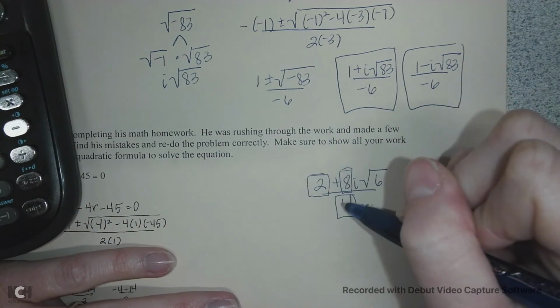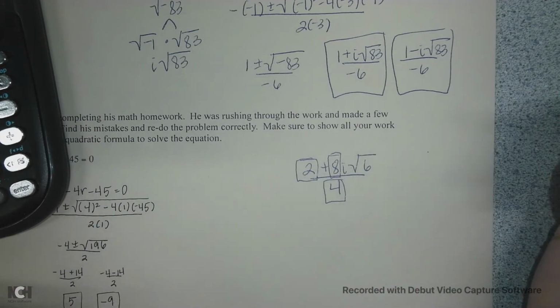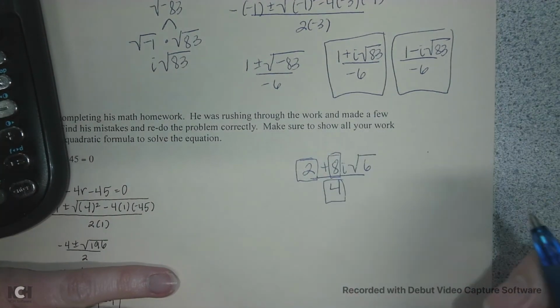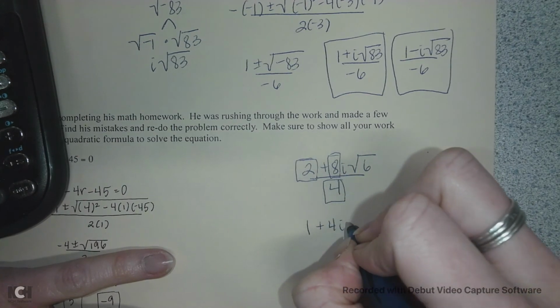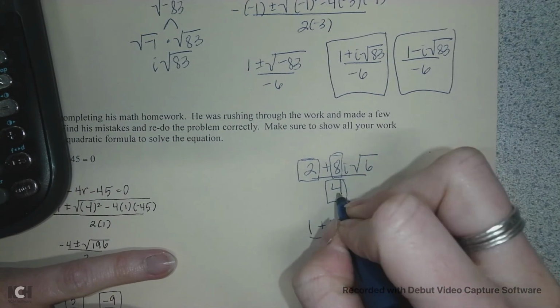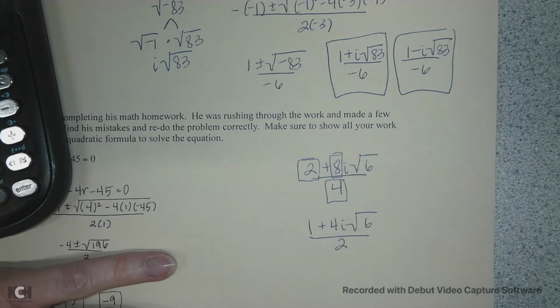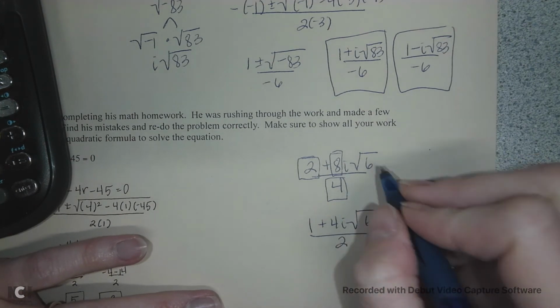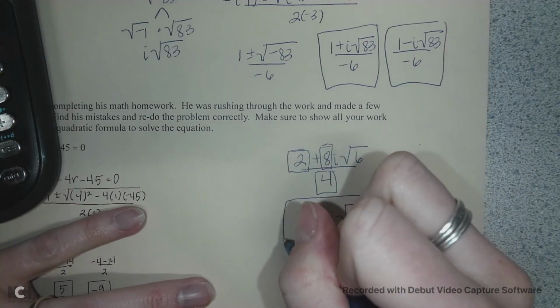So these three only. They have to all be divisible by the same number, or have the greatest common factor. So these all have the greatest common factor of 2. 2 goes into 2 one time, 2 goes into 8 4 times, and 2 goes into 4 twice. My radical 6 does not reduce because it is a special number.